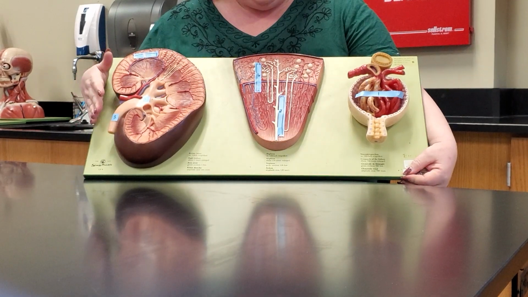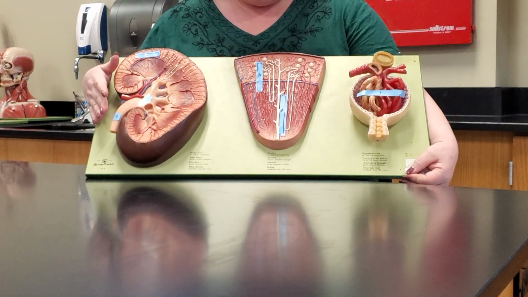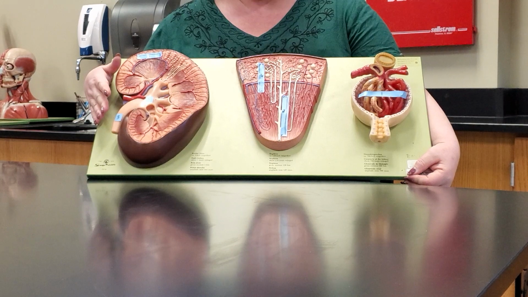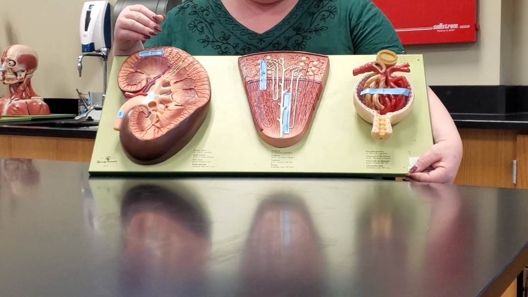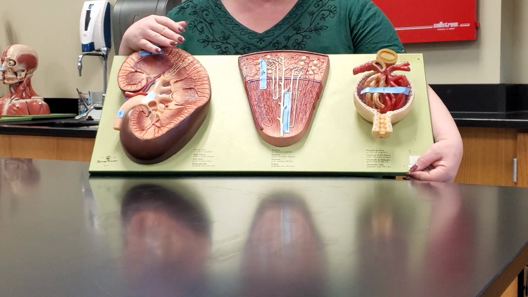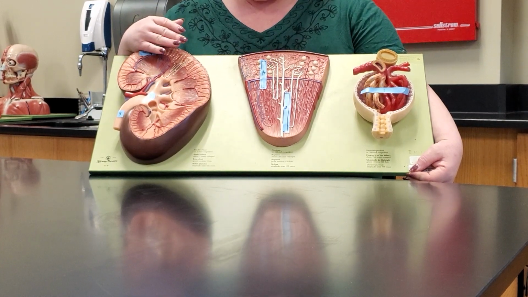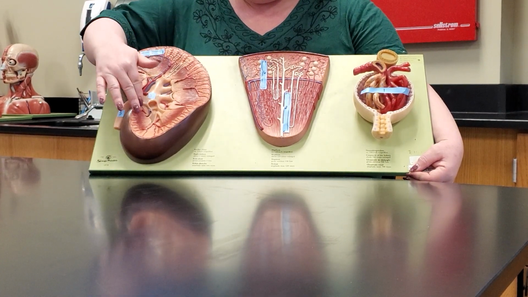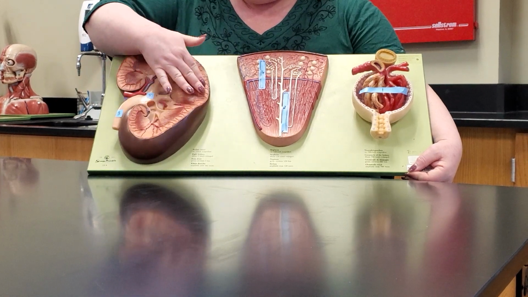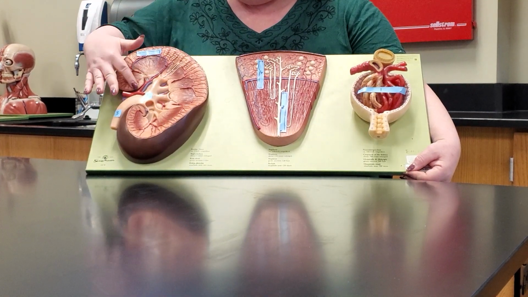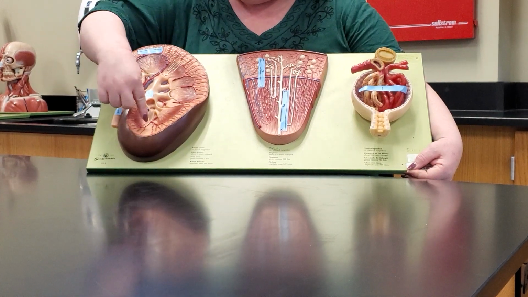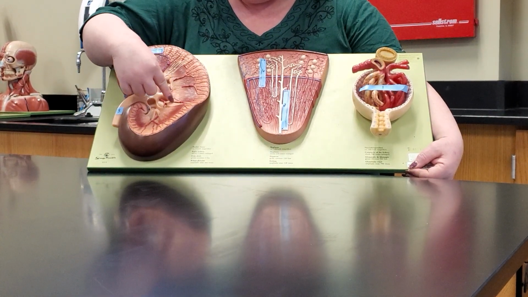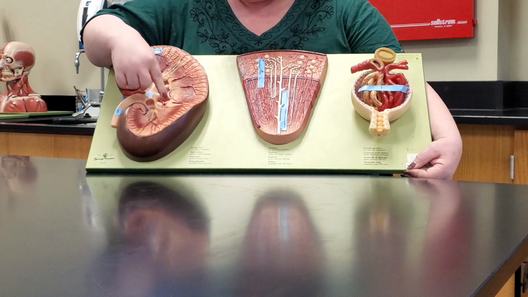All right, we're going to look at the kidney model. The first thing that we want to look at is the difference in our regions. The kidney is divided into regions called the cortex and the medulla. The cortex is going to be the portion that is along the outside here. Okay? You can see it in kind of the light color with the little blood vessels. A portion of it dipping into the medulla right here, which I'll get back to.